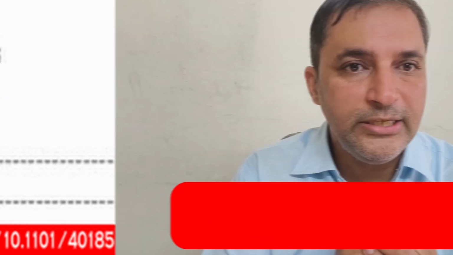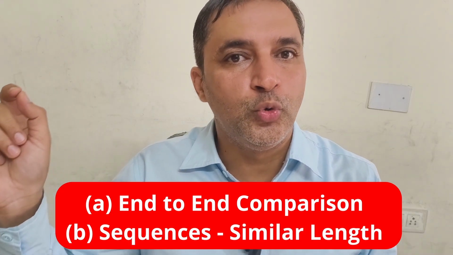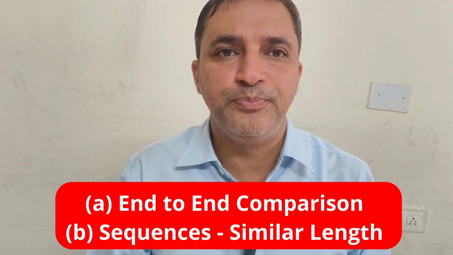Global alignment tries to align the sequences from the very first residue to the very last residue. You can assume it as if we are reading two books from the very first page to the last page, and we are comparing the books page to page.